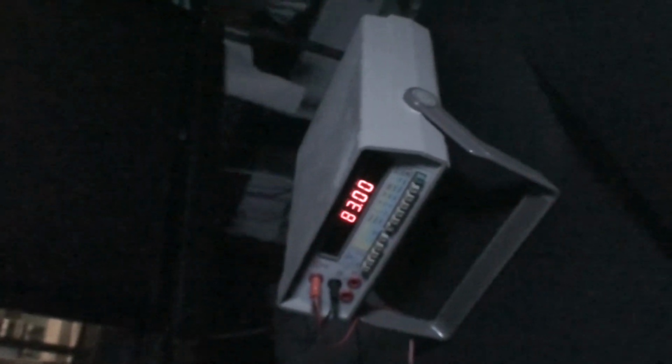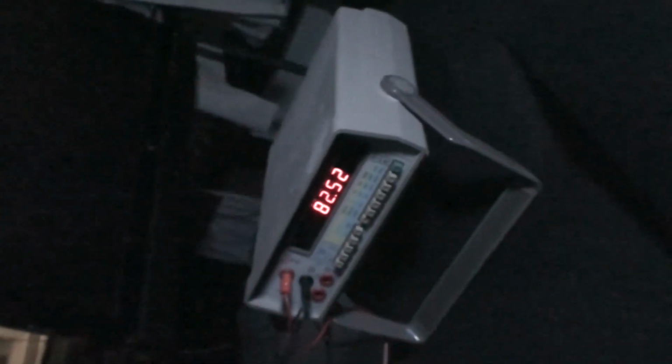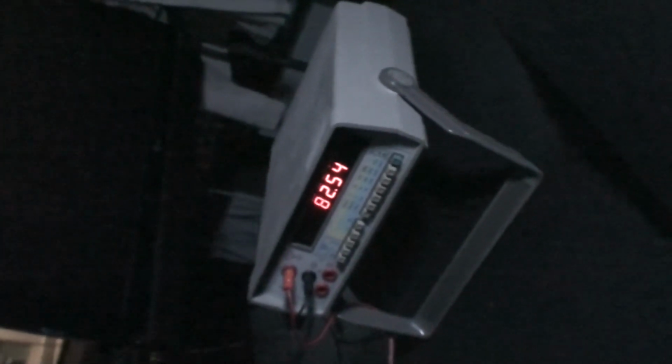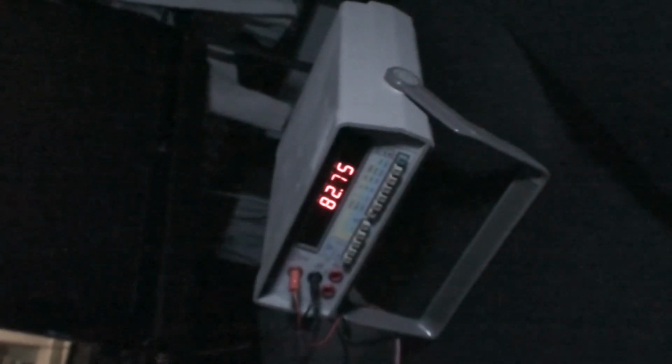That goes down to 83, would you say? Yeah. And then 83, need to bring this down to 83. 83 ohms is about there. And I'm going to need to step it down and see what it goes. It goes to 81.85.